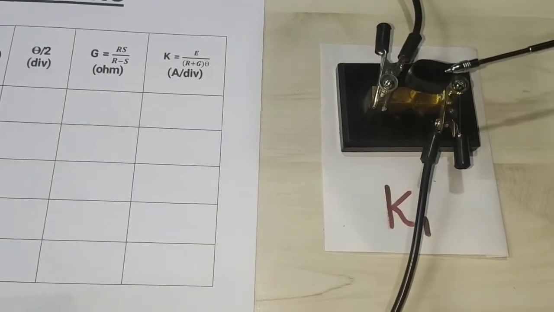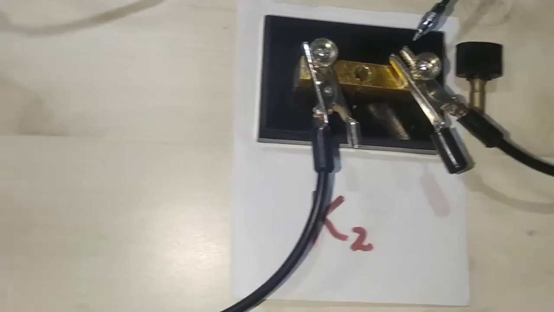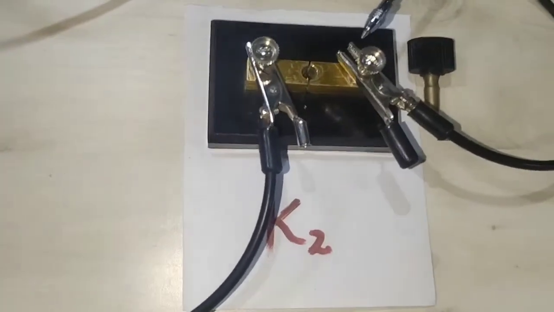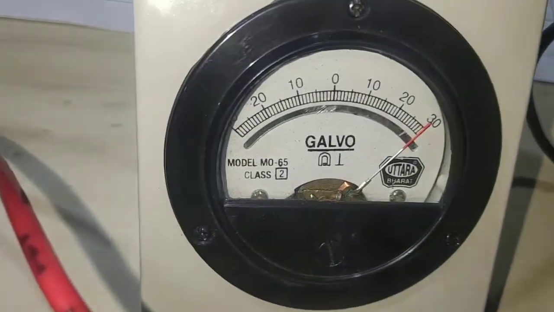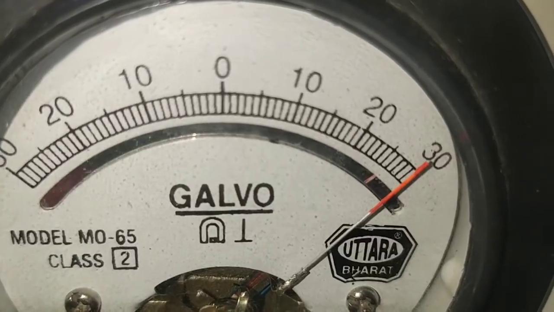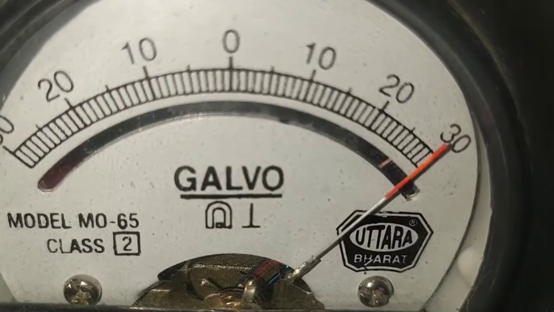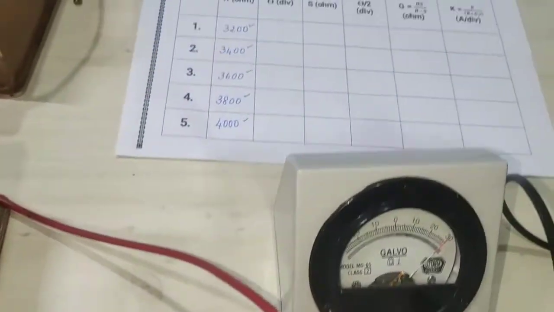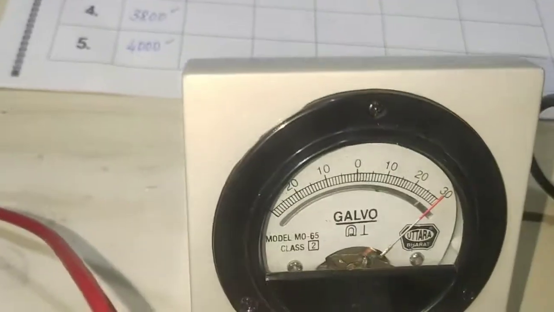K1 is closed. K2 is open. And you need to note the galvanometer deflection and post your readings in the chat box.